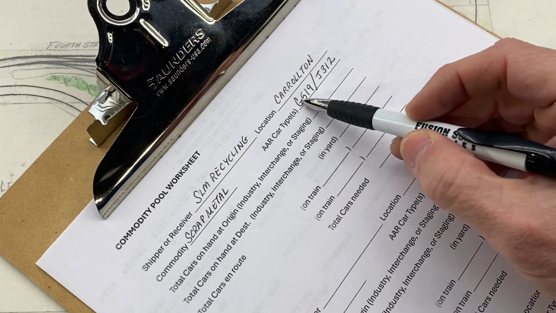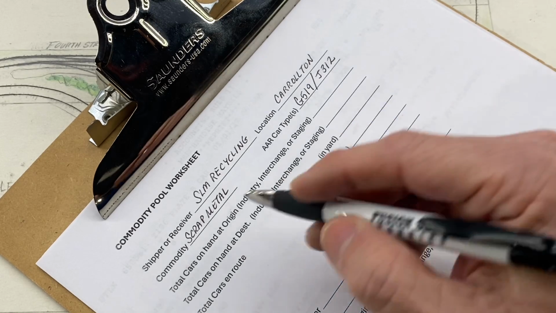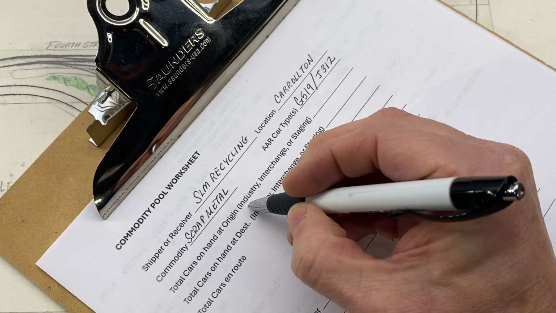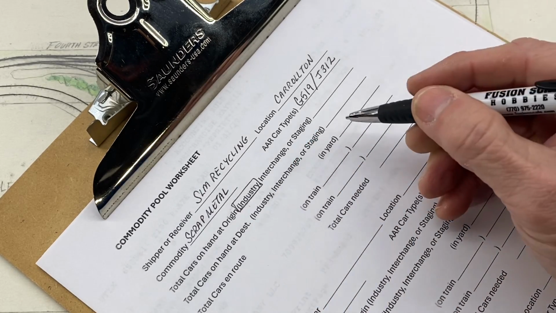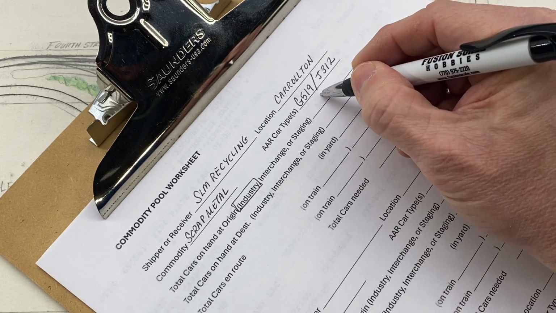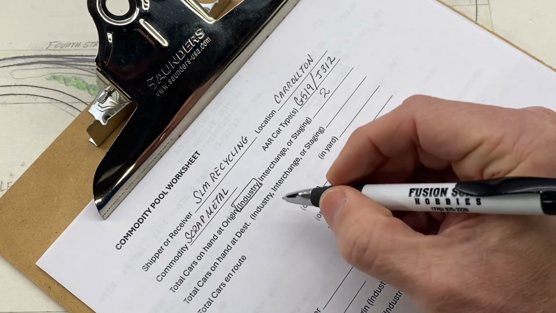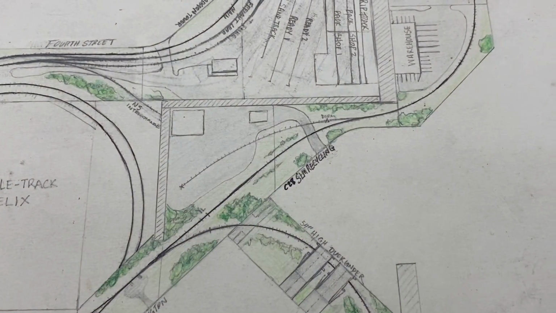Here are the 2 car types they use, a gondola and a high side gon, an ex-coal railcar. In this case, the origin is considered the industry. That's the actual industry, is the origin. We'll have 2 here.